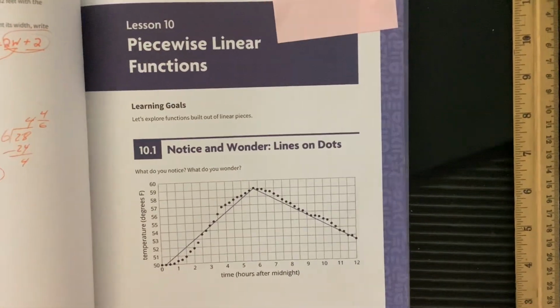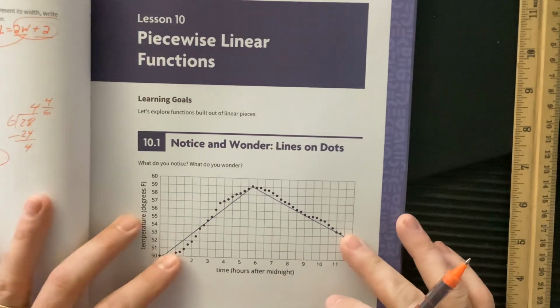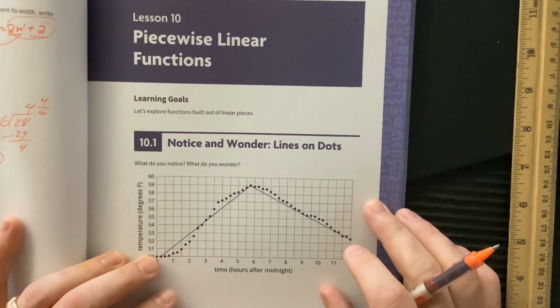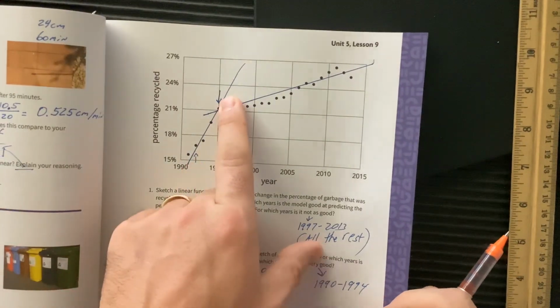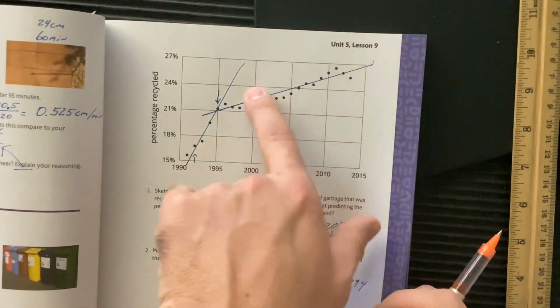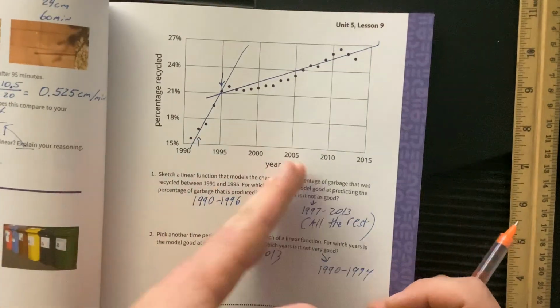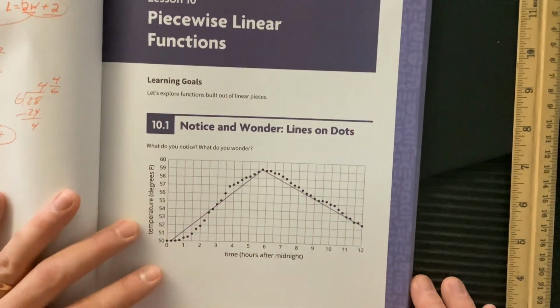Now we're going to talk about something new called a piecewise function, and it is exactly how it sounds, right? Yesterday we talked about this recycling problem of how, okay, this line does it pretty well to start, this line does it pretty well second, but there's no way to show all the data, right? It's in different pieces. So that is what this is, different pieces of the graph.